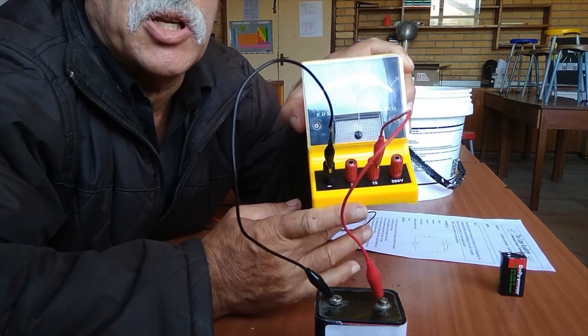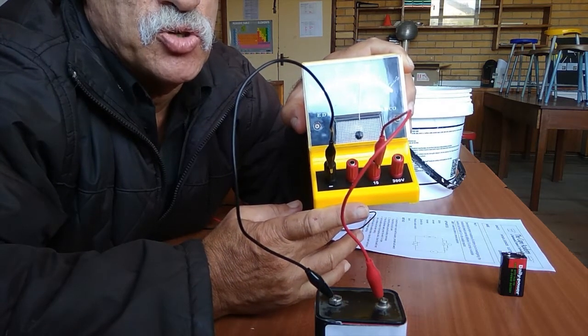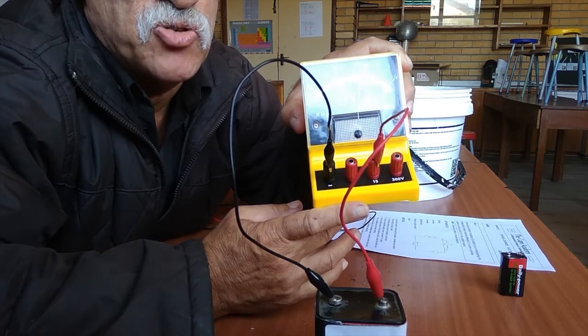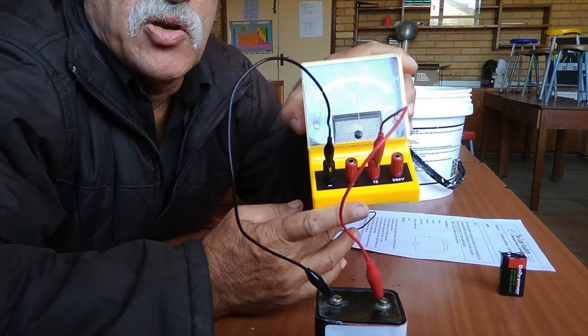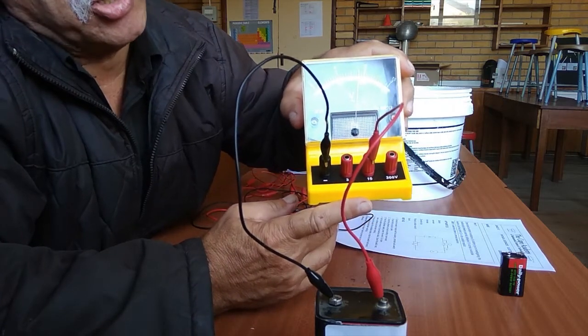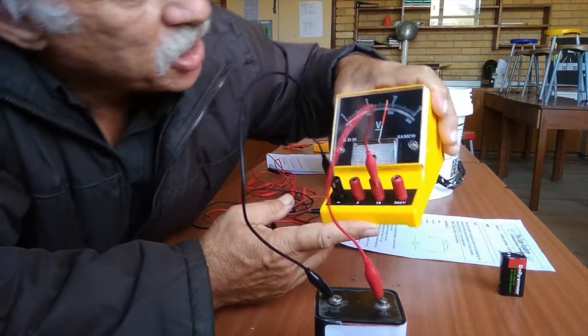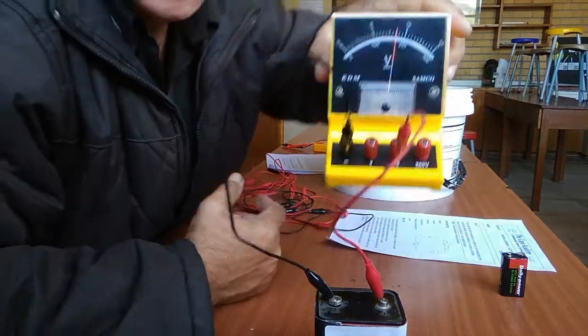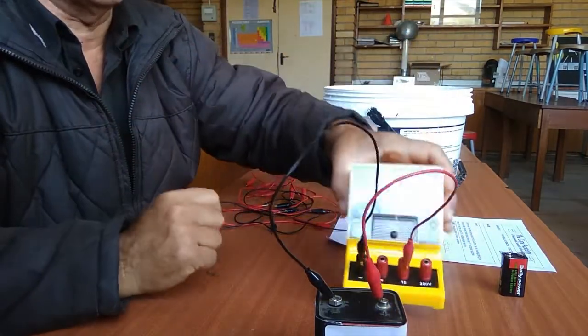Now this battery is probably a little bit flat. I'm sure when it was new it was a little bit above 9, as most batteries are. They're above what they sell them as. But it's been used a long time, and it's now 8.9. Okay, so we must make sure we can read a voltmeter.